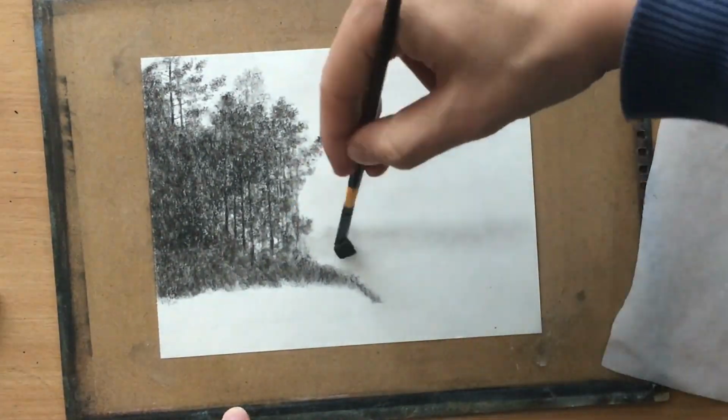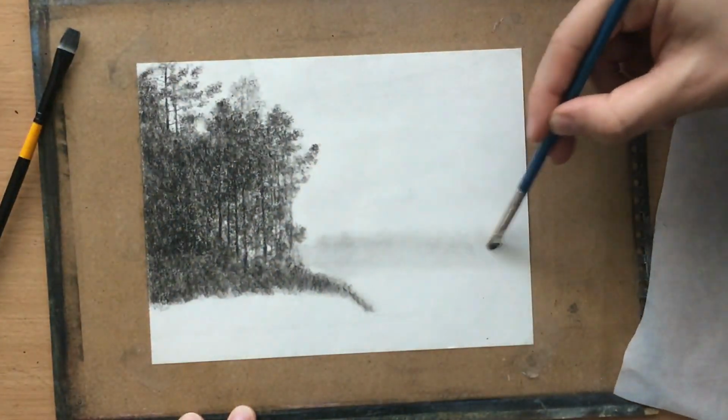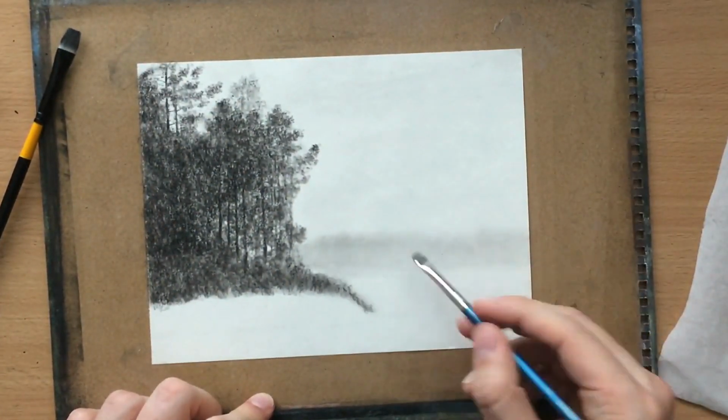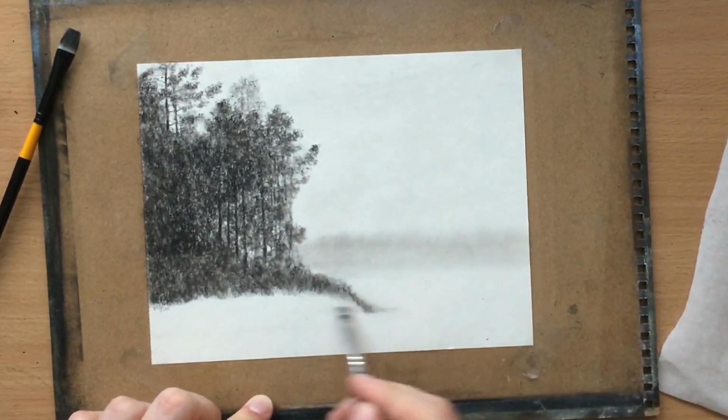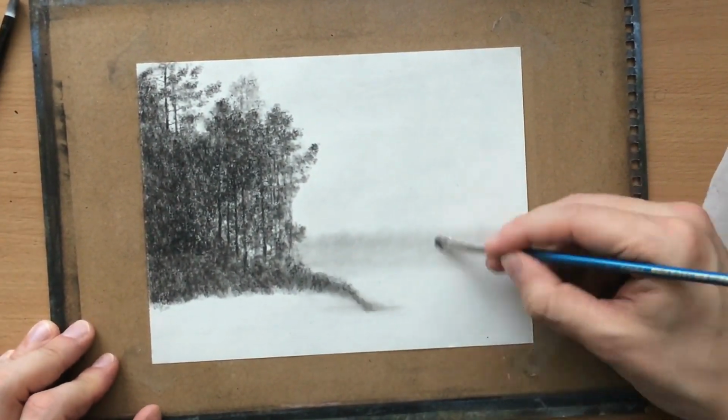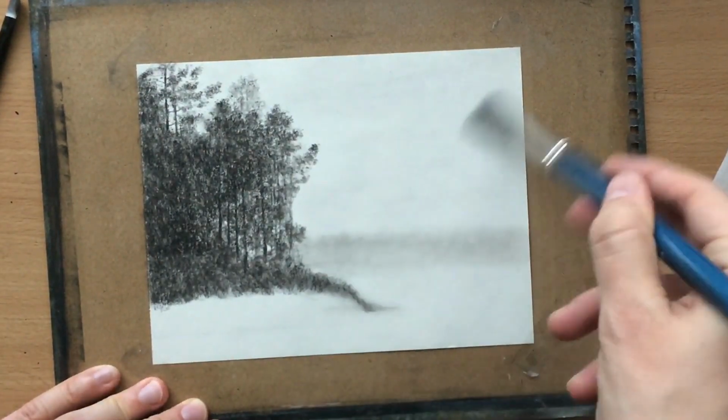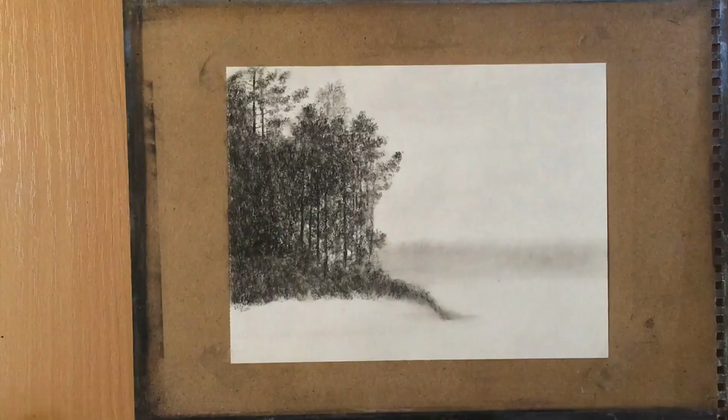I want some blurry shapes there in the background, nothing special. Just a nice, simple, misty landscape.